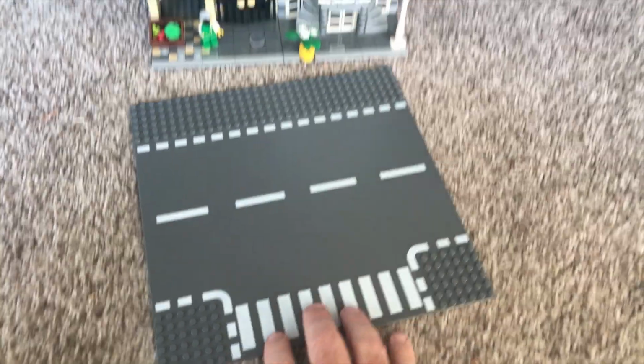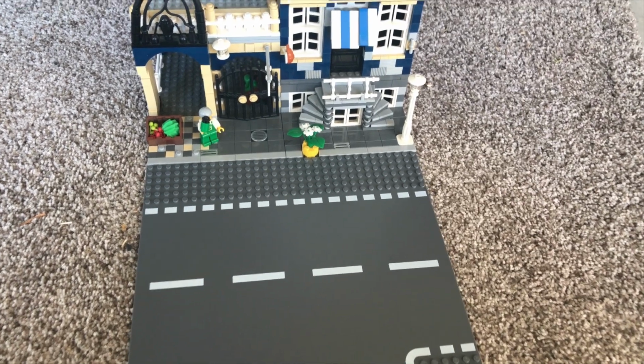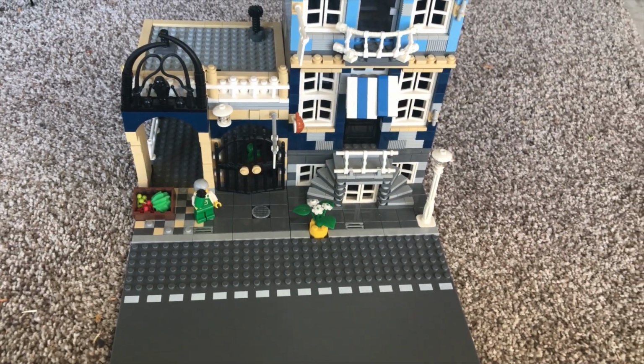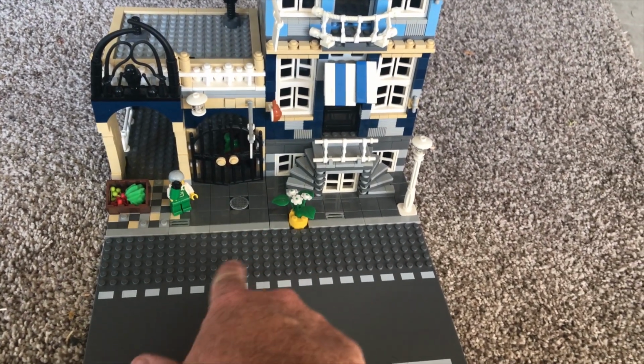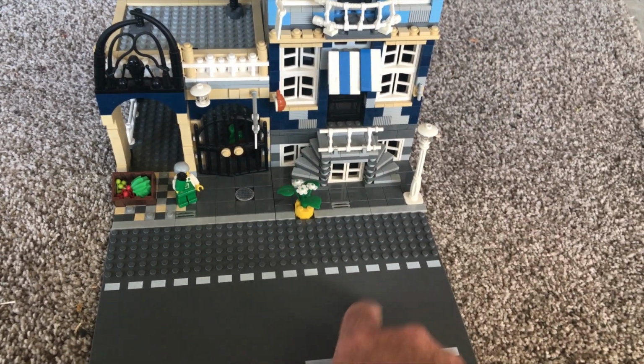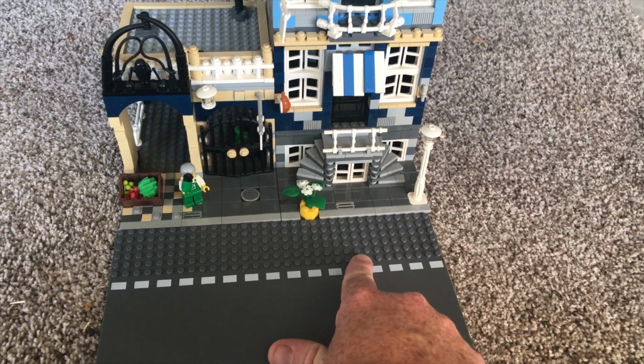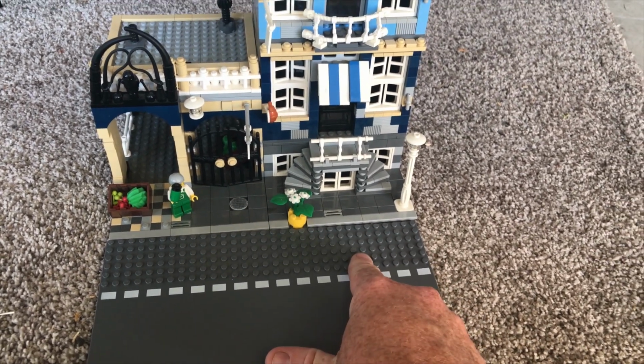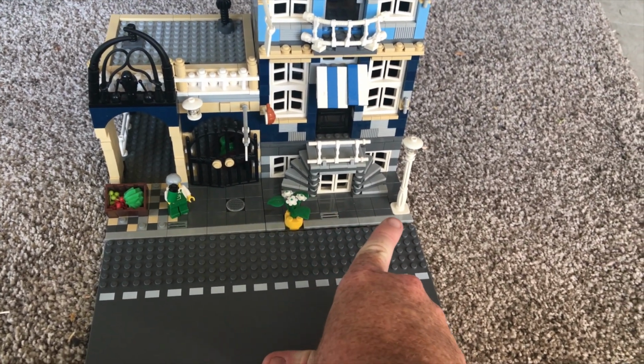So, we've got a modular building here. We've got a Lego road. Now, you can line up the road with the building, boom, just like this. That's what most people do. They've got these extra 6 bricks. They'll either use it as parking or they'll tile over it and just have an extra wide sidewalk.